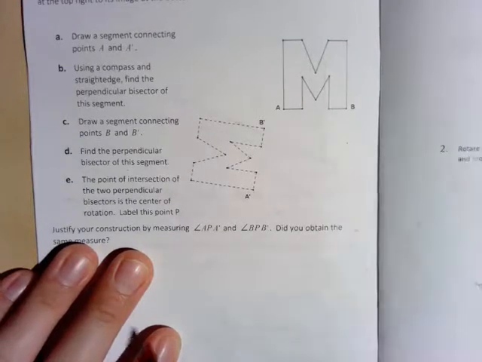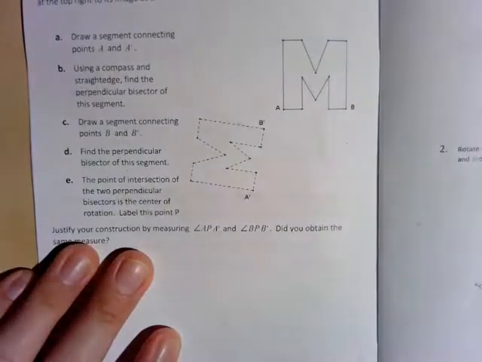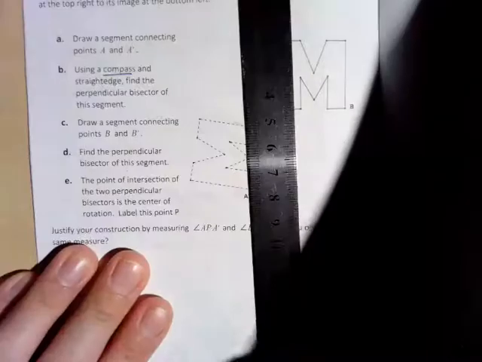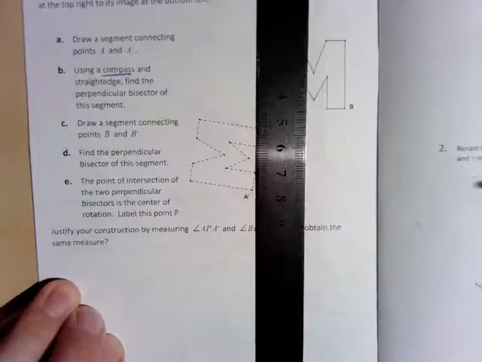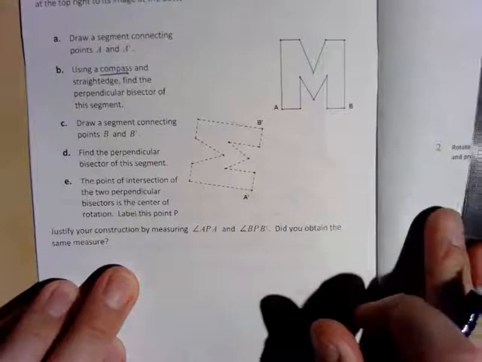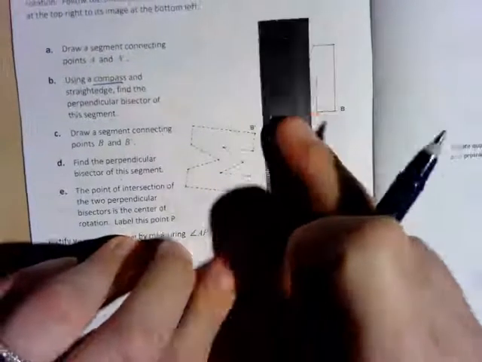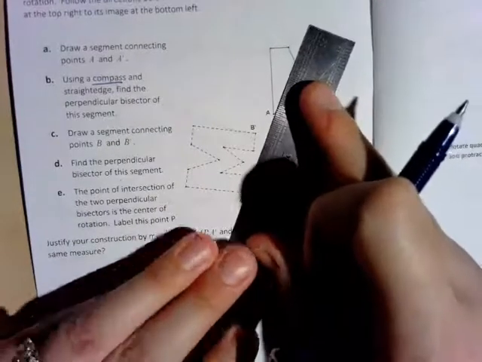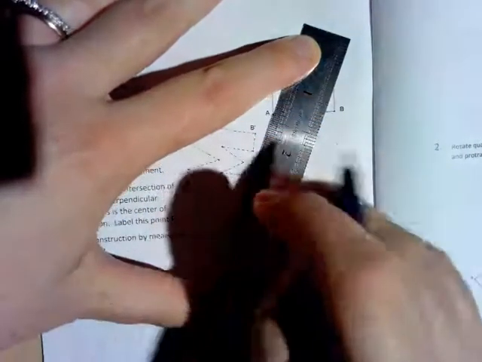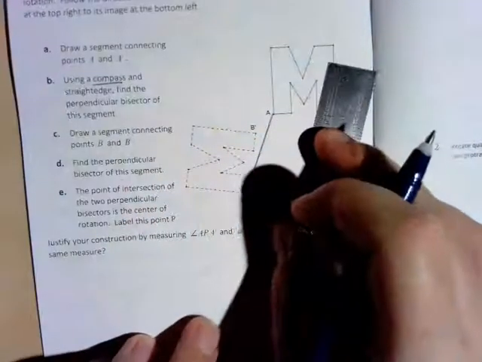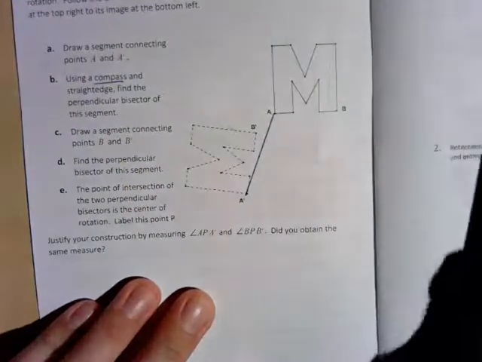So to make sure I can do this, I'm going to need my trusty ruler, and I'm going to need my compass. It's been a while since we've used this, so let's pull that out. And let's follow the step-by-step process. First it says, draw a segment connecting A to A prime. Now it doesn't necessarily have to be A and A prime. I think it's basically connect an image and its pre-image. Now, find the perpendicular bisector of that segment.